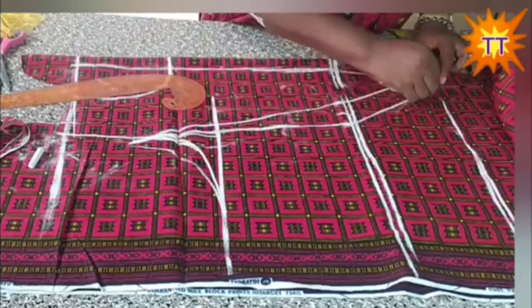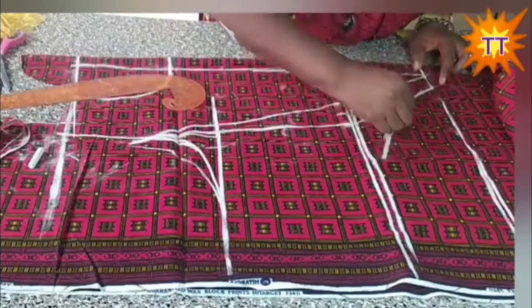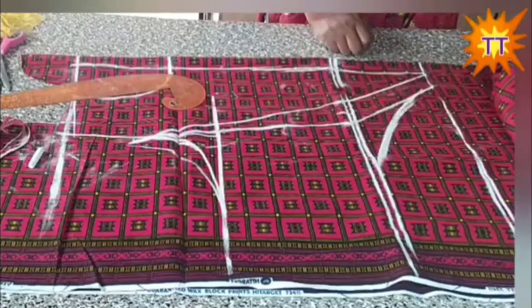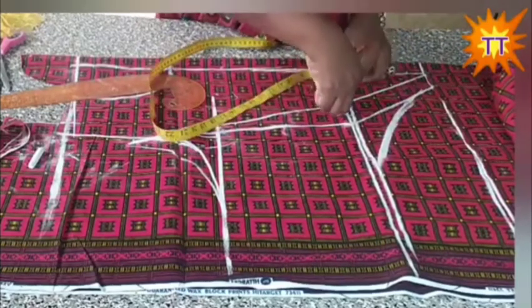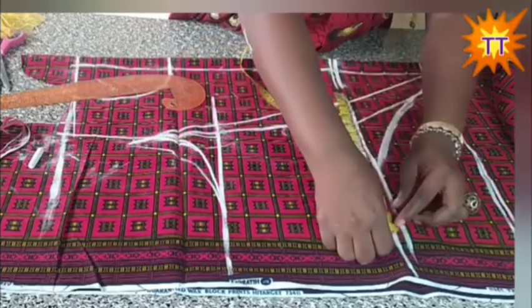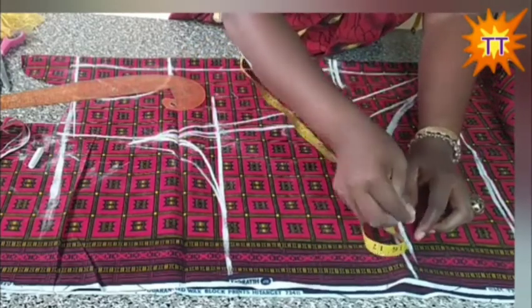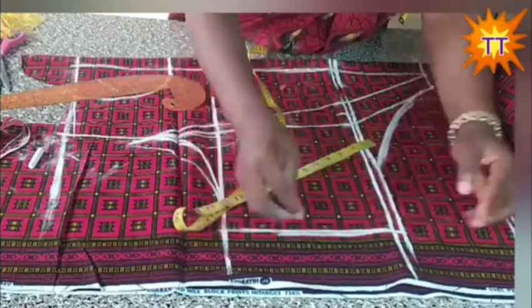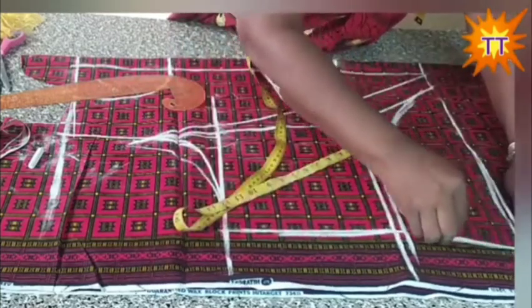Then curving this to this place. Our waist is 11. Put my tape. It is 4, 4. 11 plus 2.5 is 13.5. Mark it straight and leave way for the hip allowance.